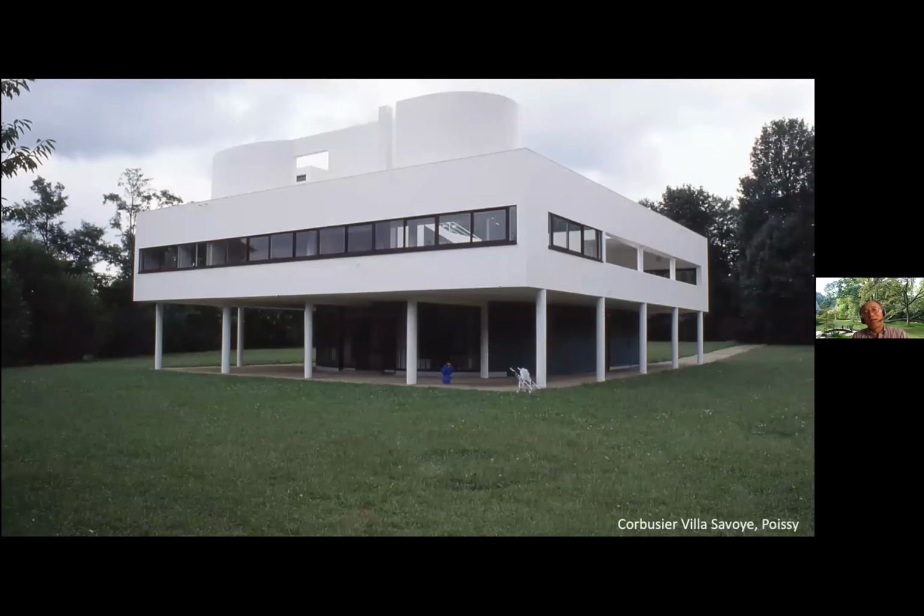So this was the model I showed earlier. This is Corbusier's Villa Savoye. And it actually took a one-day trip from Paris to go there.